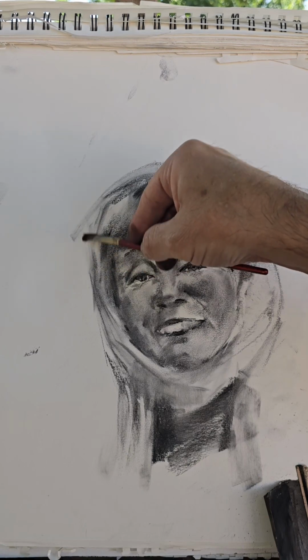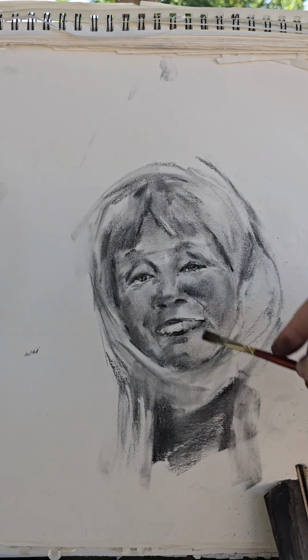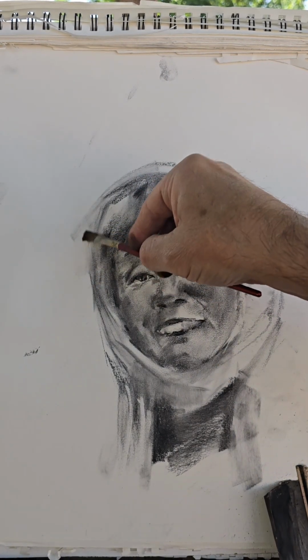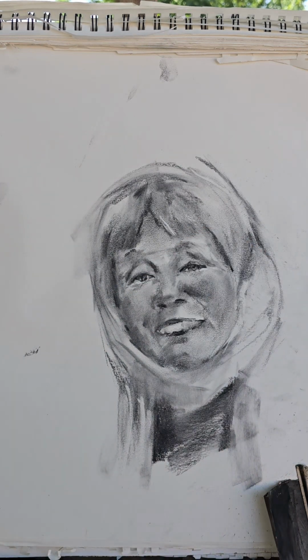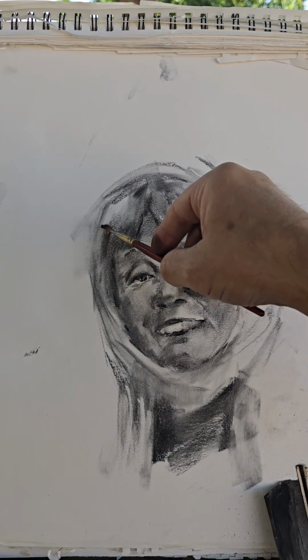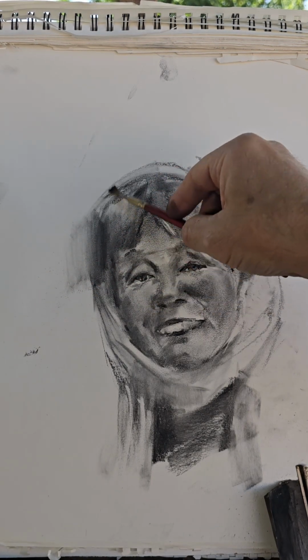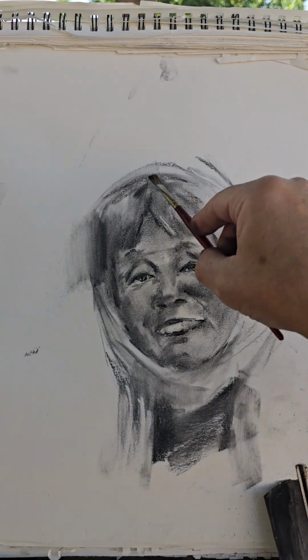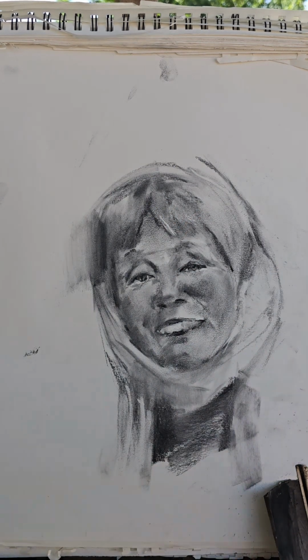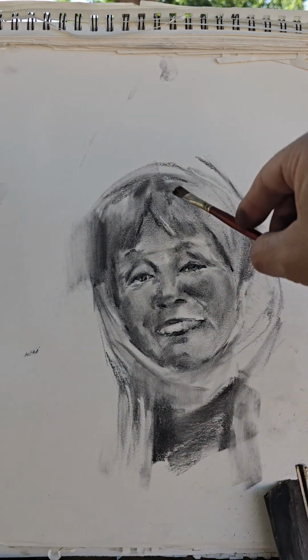Here you have the background. You can play around with the notion of hair and background blended together. Hair.